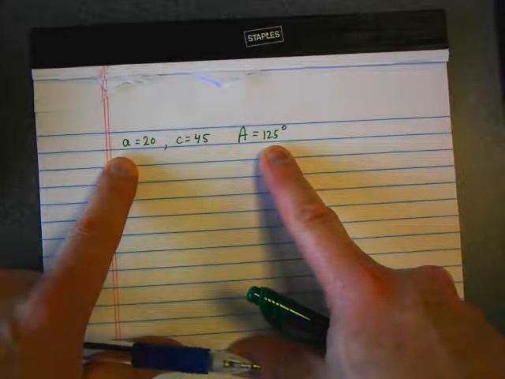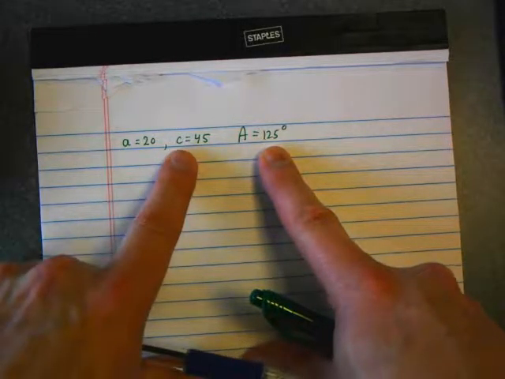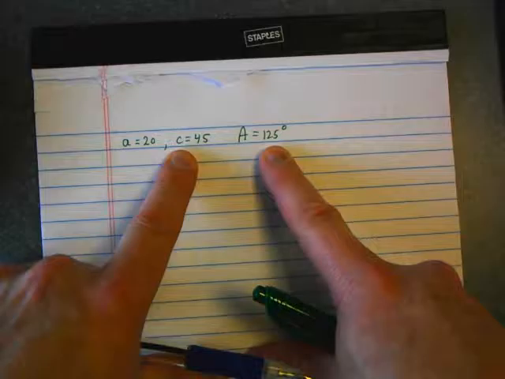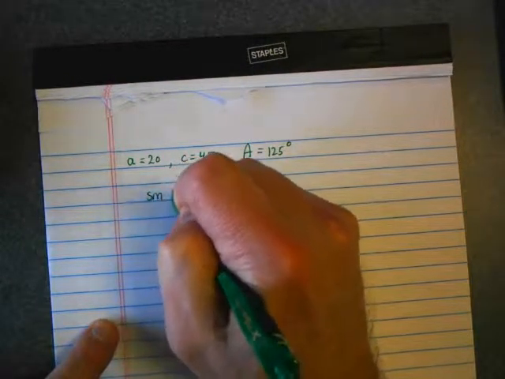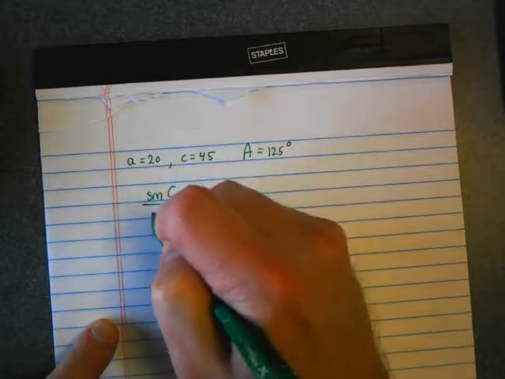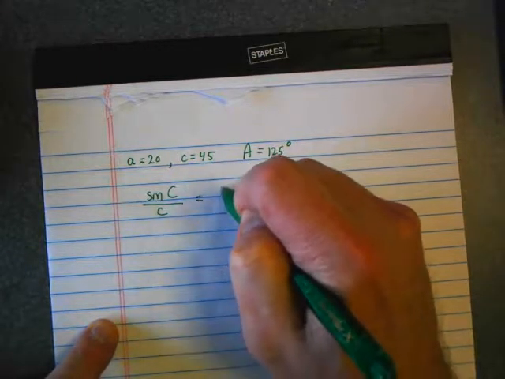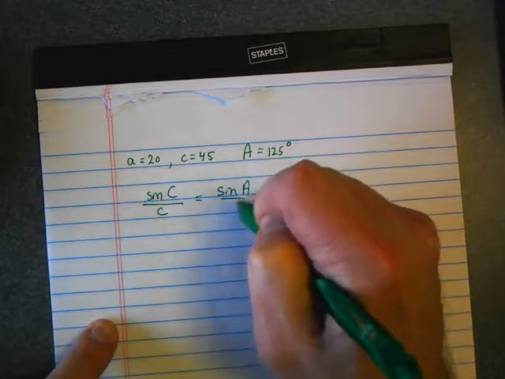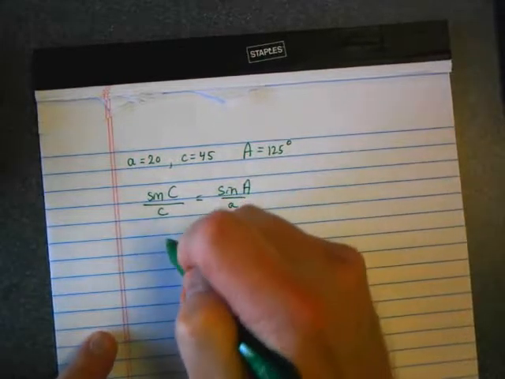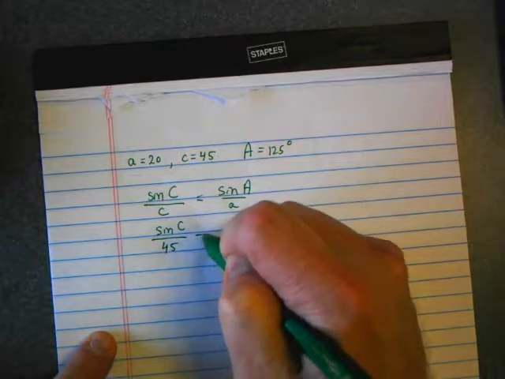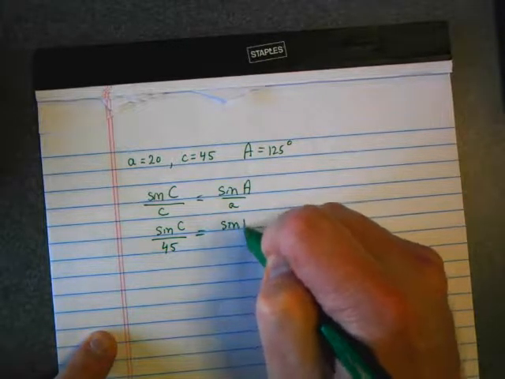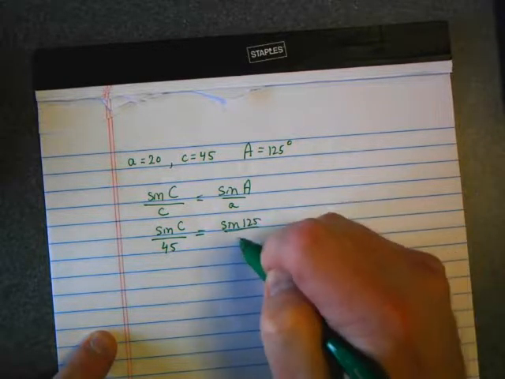What can you find first? We know side c, so we can find angle C. So I'm going to have sine of big C divided by little c is sine of big A divided by little a. Sine of C divided by 45 is sine 125 divided by 20.